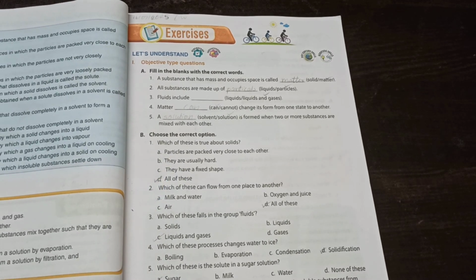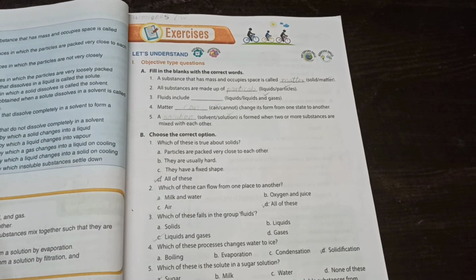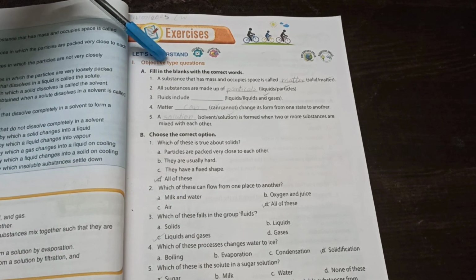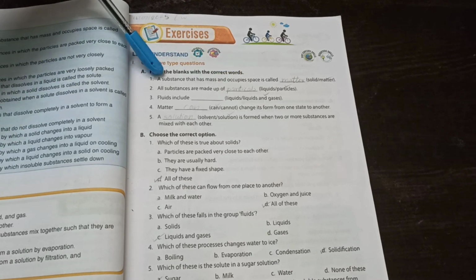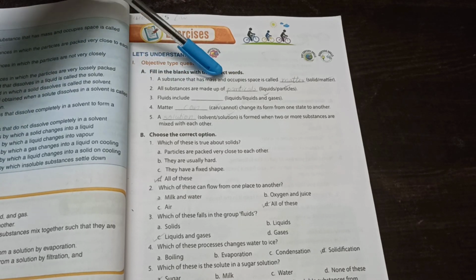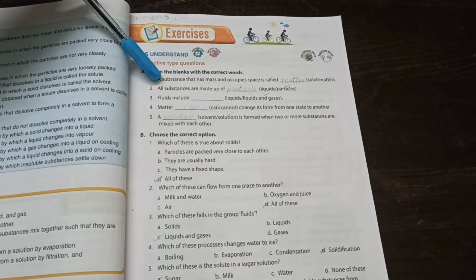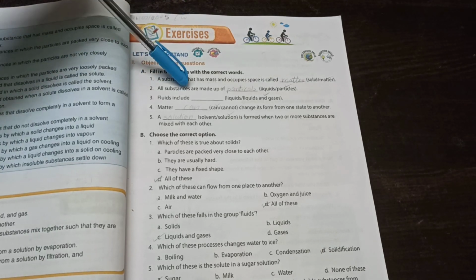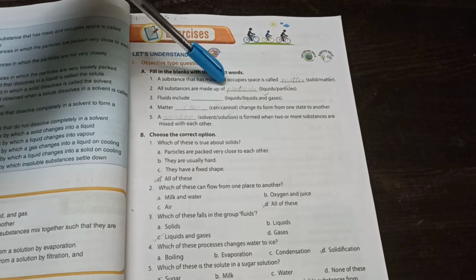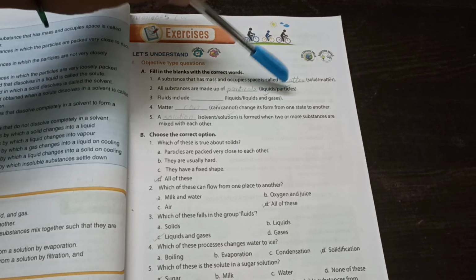Then exercise. We solve the exercise now. Let's understand. First one, objective type questions. Fill in the blanks with the correct words. A substance that has mass and occupies space is called matter. Second one, all substances are made up of particles.